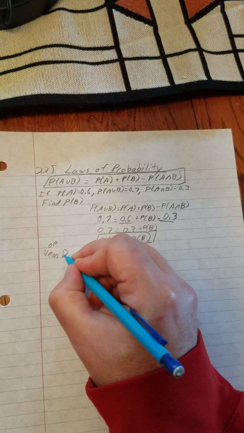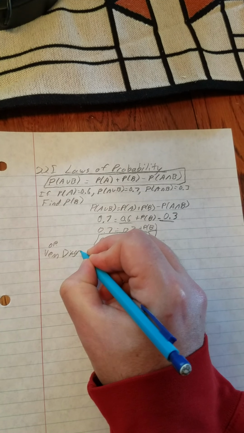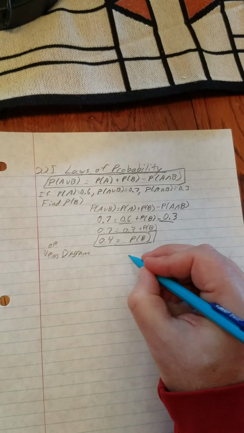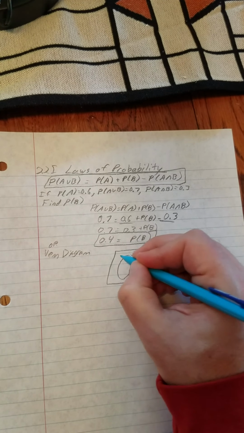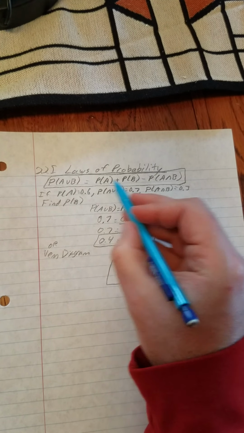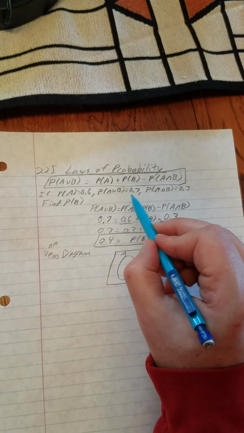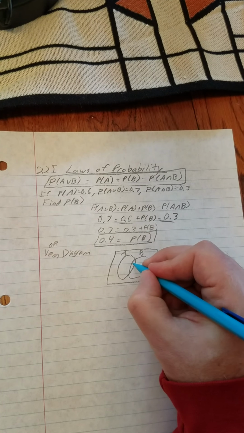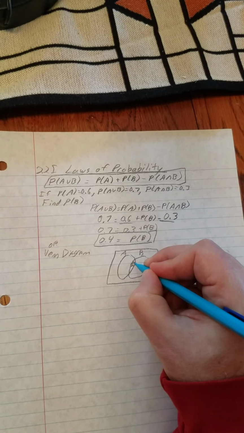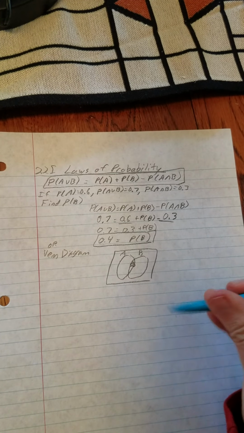Could make a Venn diagram. Try to start in the middle. I got to make that bigger. 0.3.